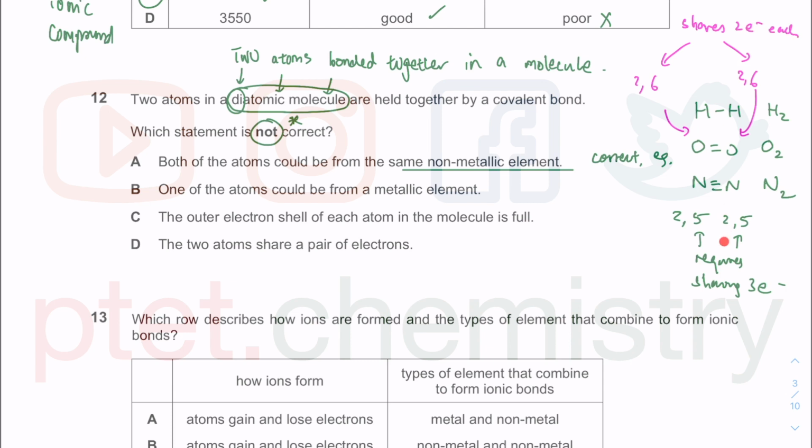Of course, then group 7, such as chlorine, bromine, iodine, so Cl2, Br2, I2, and even F2, are all single covalent bonds because you only need to share 1 electron to get to a fully filled outer shell. So they can be from the same non-metallic elements.